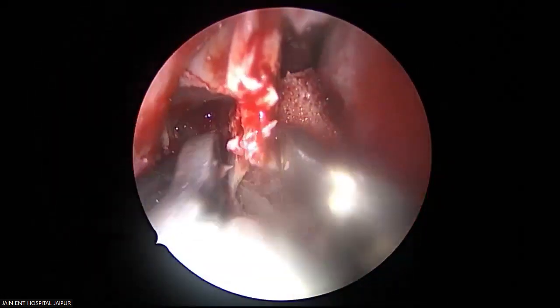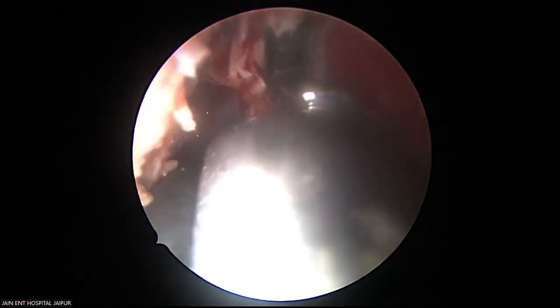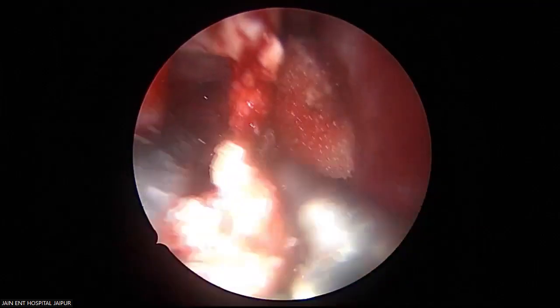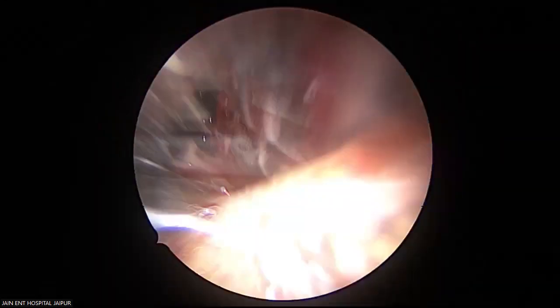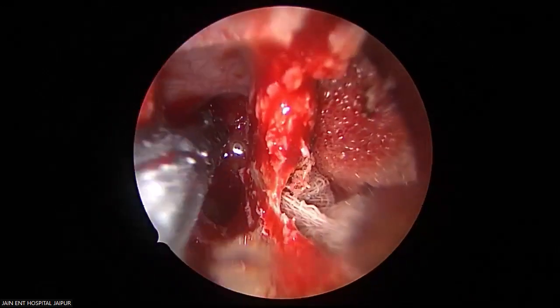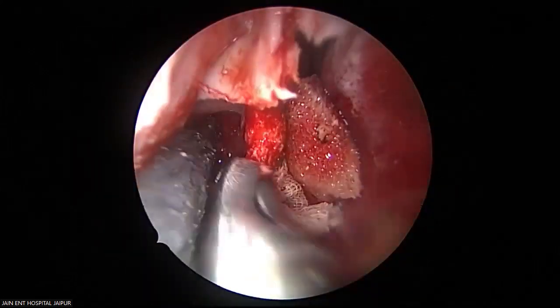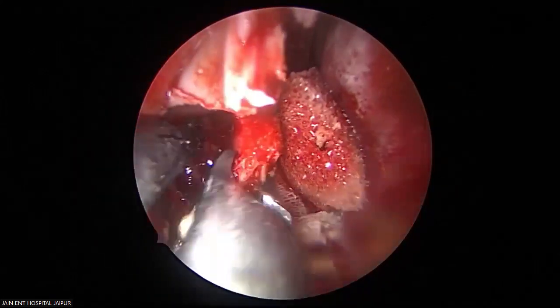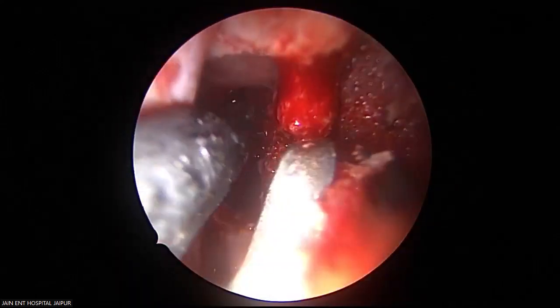Behind and up is the nasolacrimal duct. This is your nasolacrimal duct there. The lower part I can remove. The duct is above.